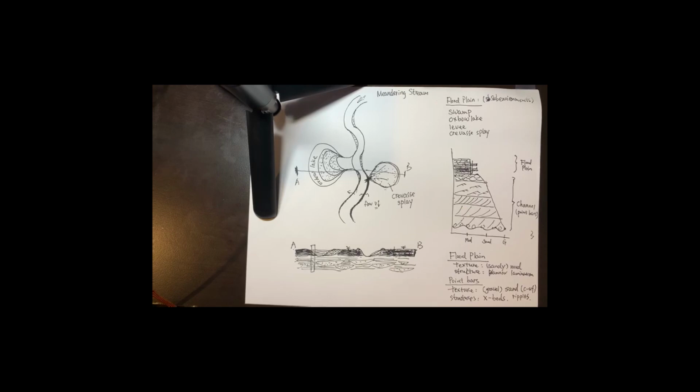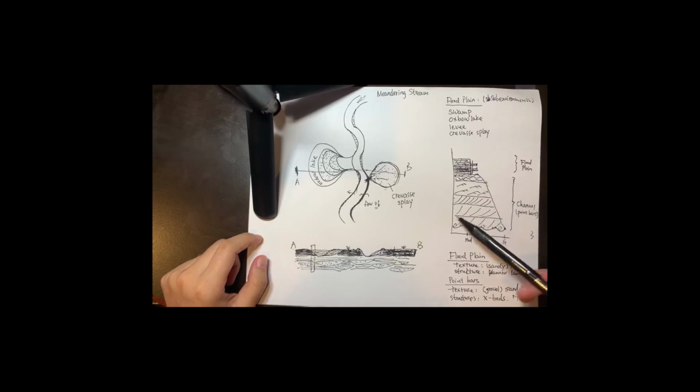So overall, a meandering river stratigraphic column will be fining upward and characterized by the channel deposit, with unidirectional flow structures and coarse sediments, gravel and sands.